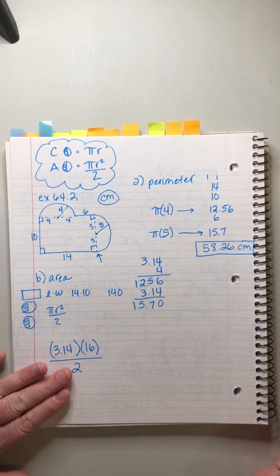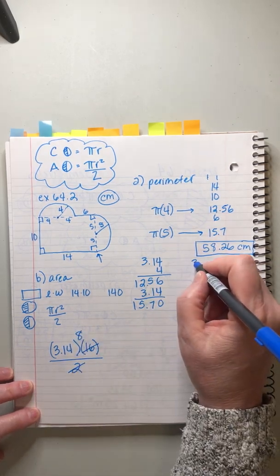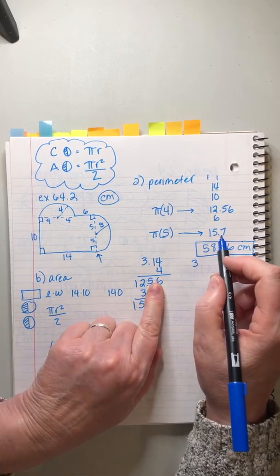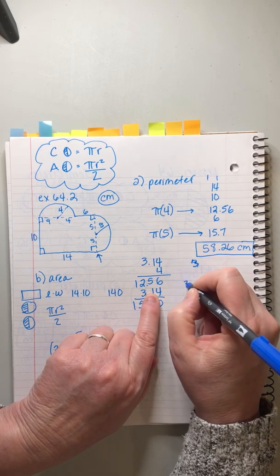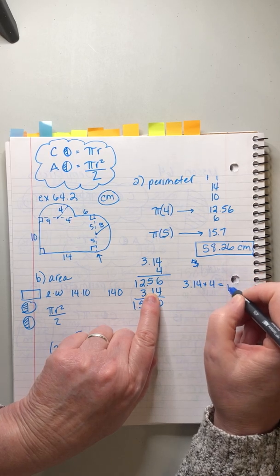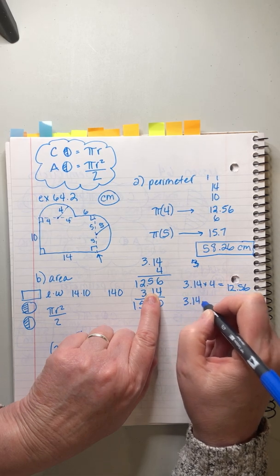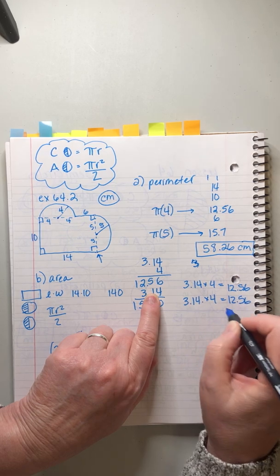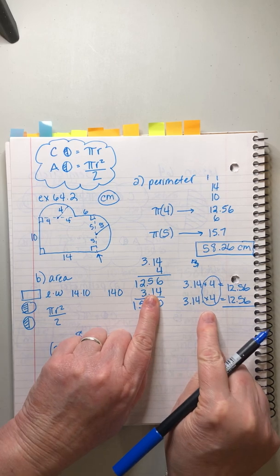Now, I like to write it out like this first because I can do 3.14 times 8. I've already figured out 3.14 times 4. Let me show you how I'm thinking. 3.14 times 4 equals 12.56. So if I add that with itself, then I'm getting 3.14 times 8 the easy way.